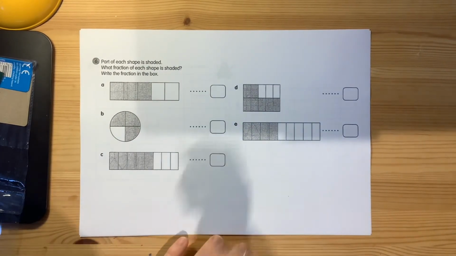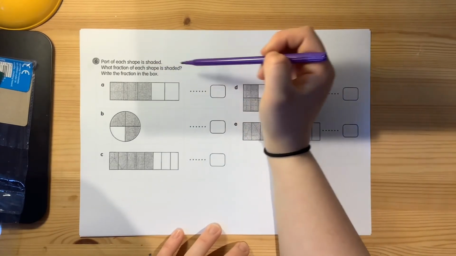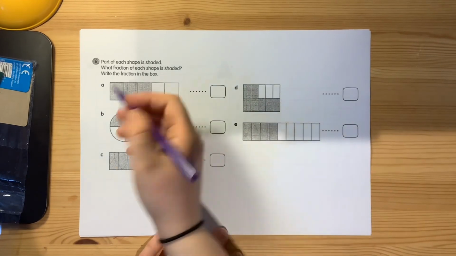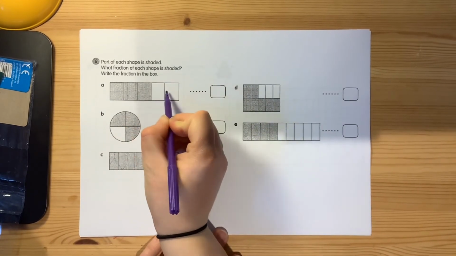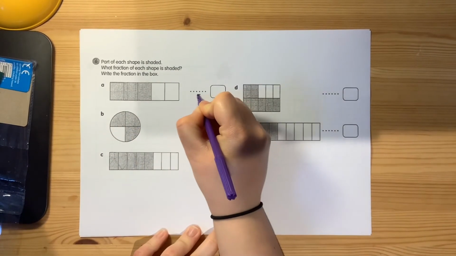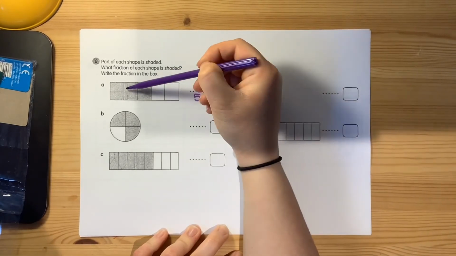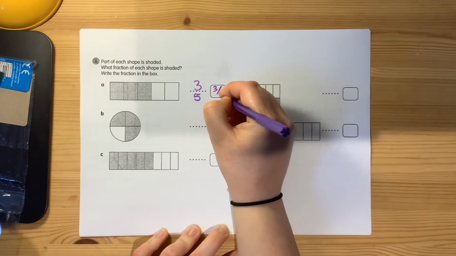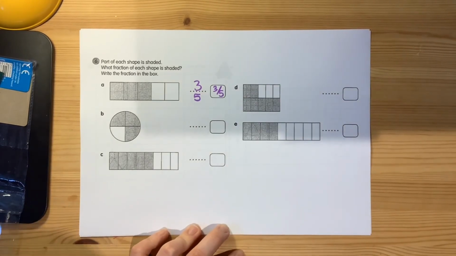Question 6. Part of each shape has been shaded. What fraction of each shape has been shaded? Write the fraction in the box. So this time I've got 1, 2, 3, 4, 5 equal parts. I have 1, 2, 3 of my equal parts shaded. So I have 3/5 of my shape shaded.